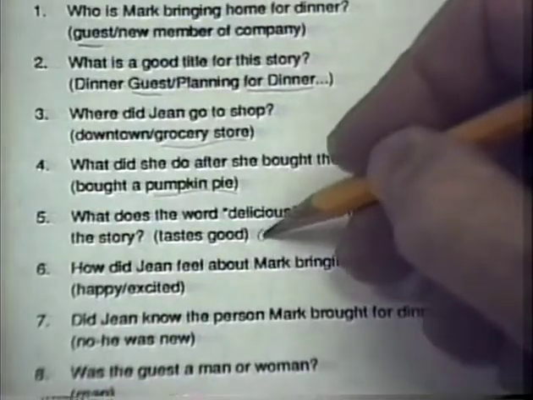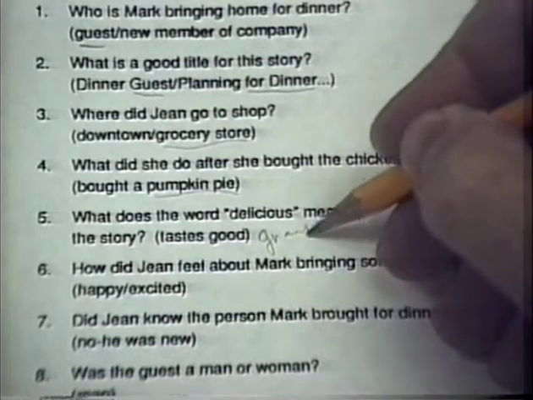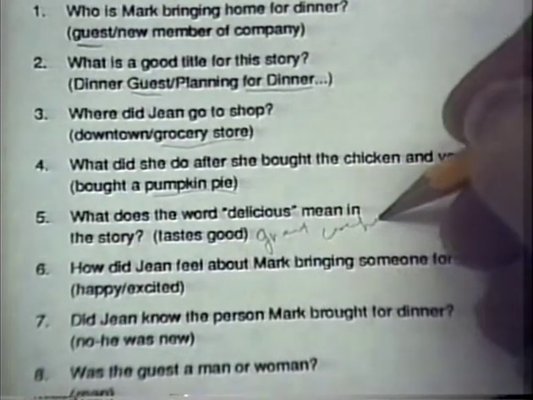What did she do after she bought the chicken and the vegetables? She got a pumpkin pie. Okay. What does the word delicious mean in this story? Great cooking. Okay. How did Jean feel about Mark bringing someone home for dinner? She liked it. Okay. Did Jean know the person Mark brought for dinner? No.